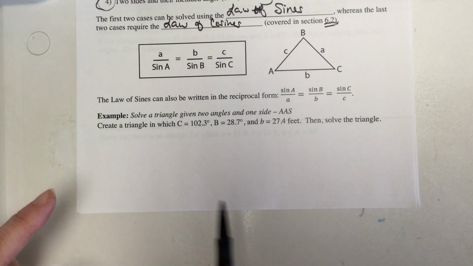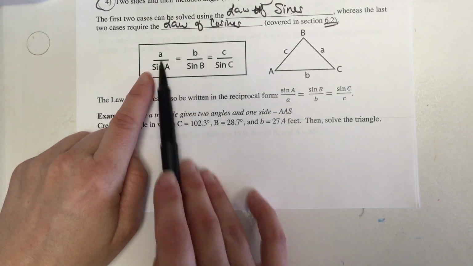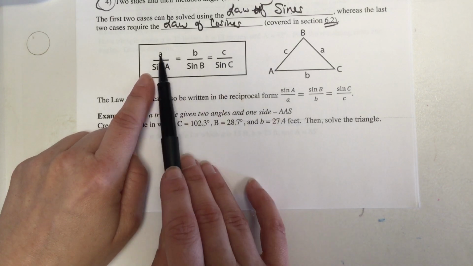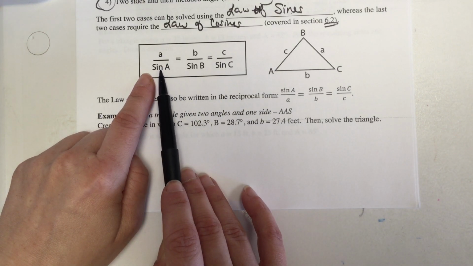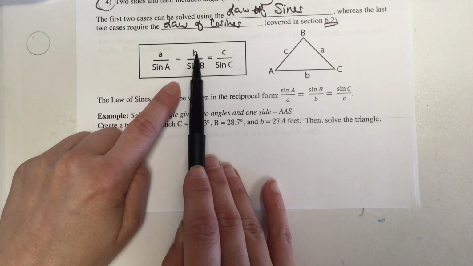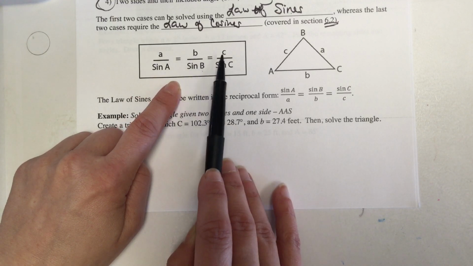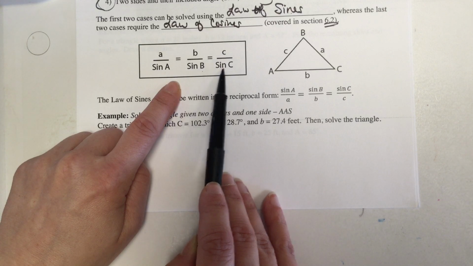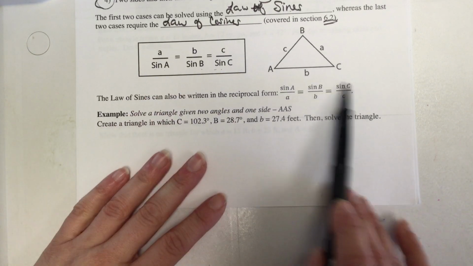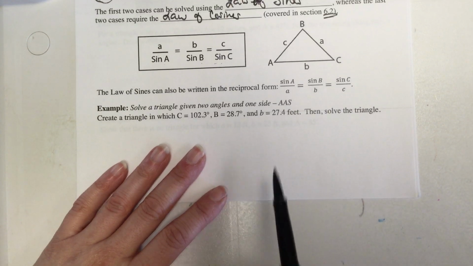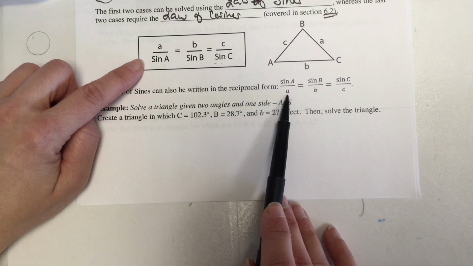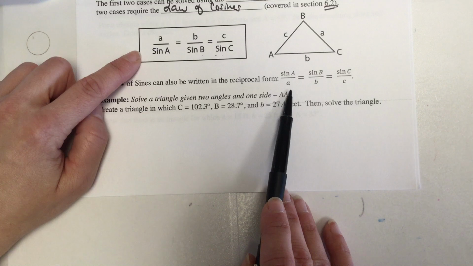So what they're showing you, and they show you that you can do this either way. You can take side a over the sine of angle A, side b over the sine of angle B, side c over the sine of angle C, or you can do their reciprocals. Okay, so they're just showing you that these 2 things are actually equivalent. They mean the same thing.